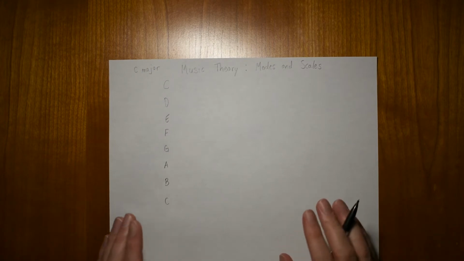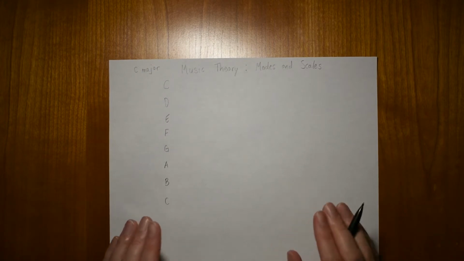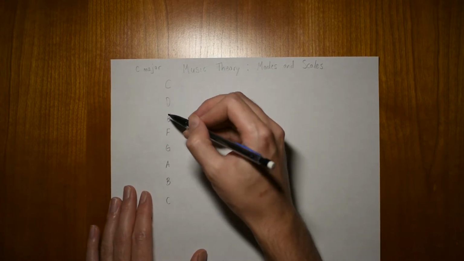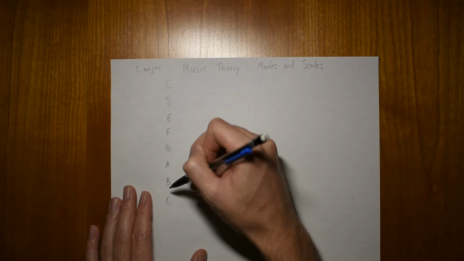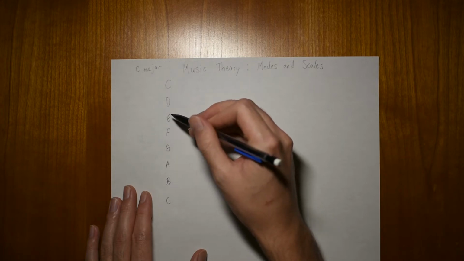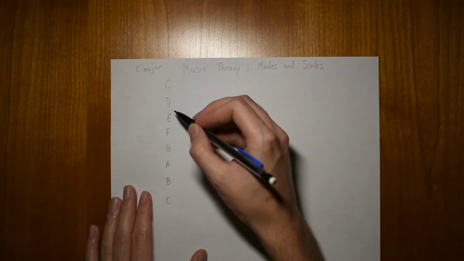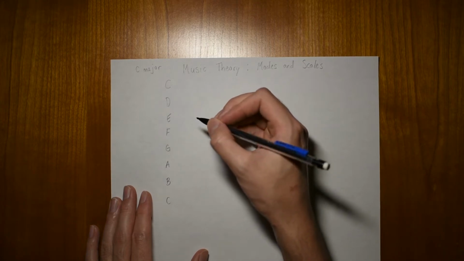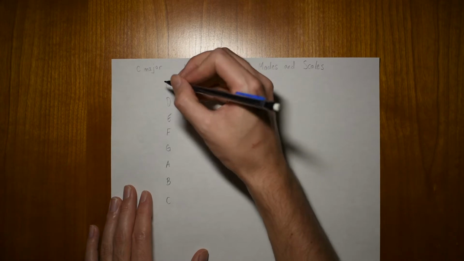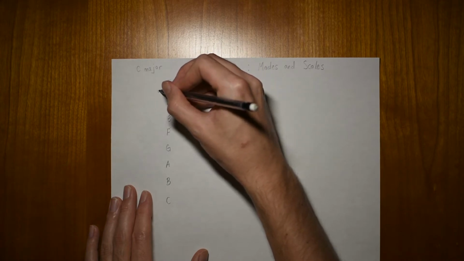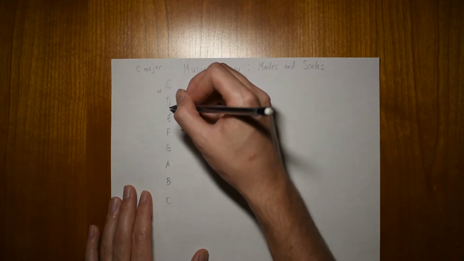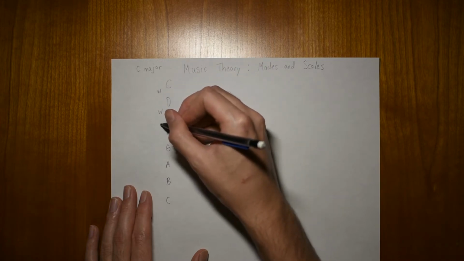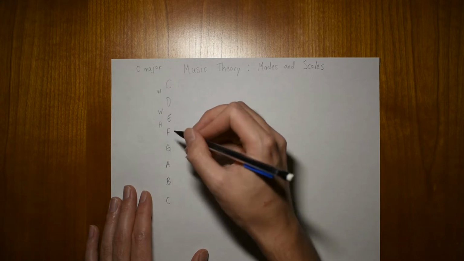So if we remember what we talked about last time with whole steps and half steps, we can describe the relationship between each of these notes with the interval between the two, which is how many steps there are between them. So, between C and D is a whole step. Between D and E is a whole step. Between E and F is a half step.